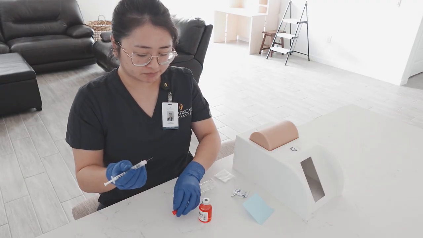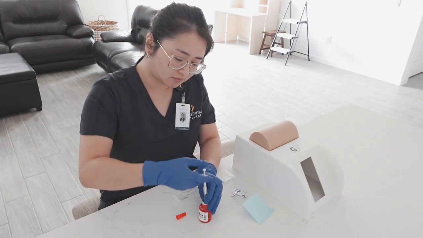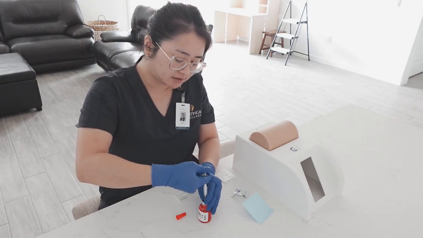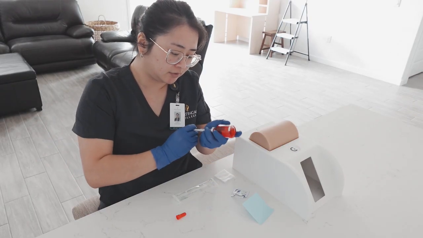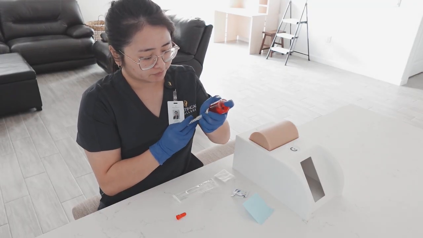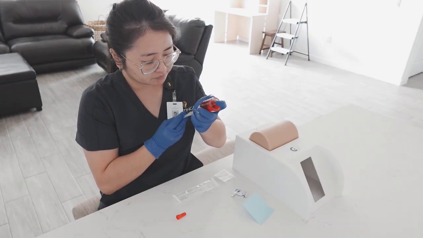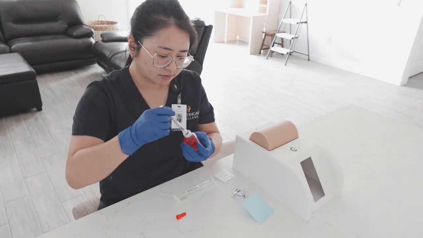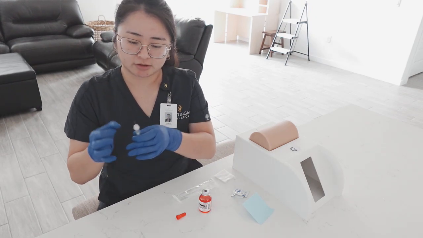And I'm going to take off the cap, put it down, insert the needle, inject the 0.1 air into the vial, invert the vial, and draw up 0.1 milliliters. We want to make sure that there are no bubbles.